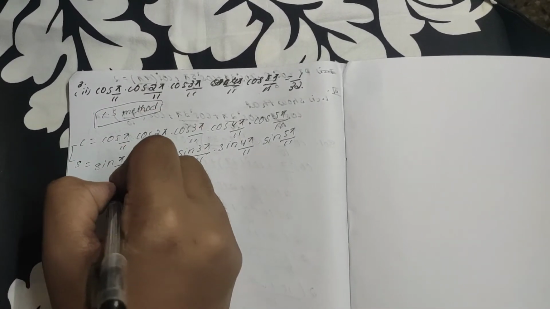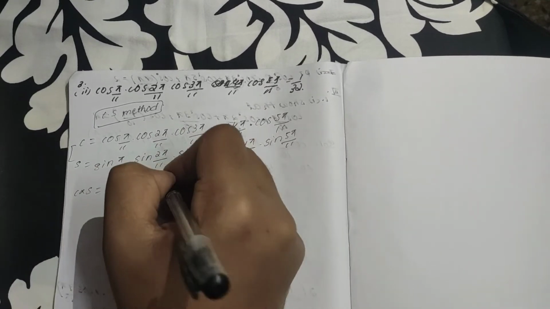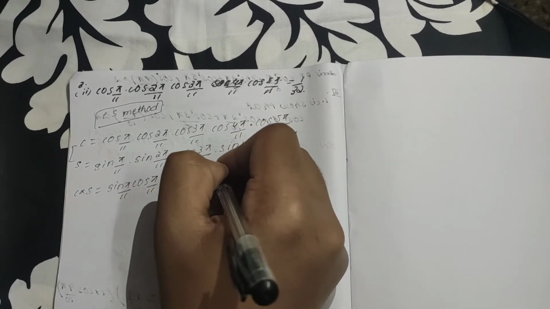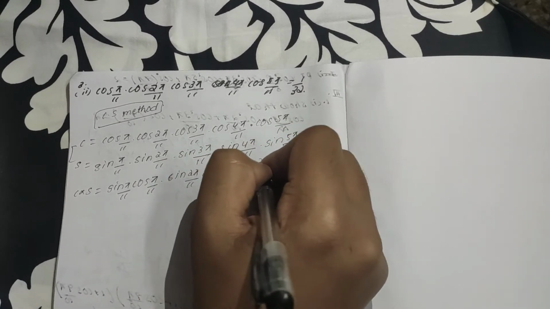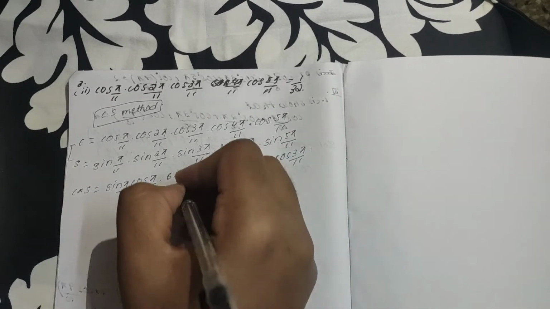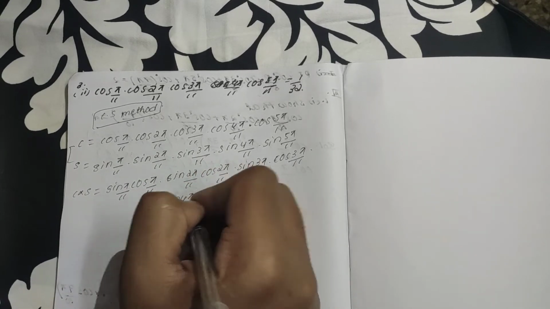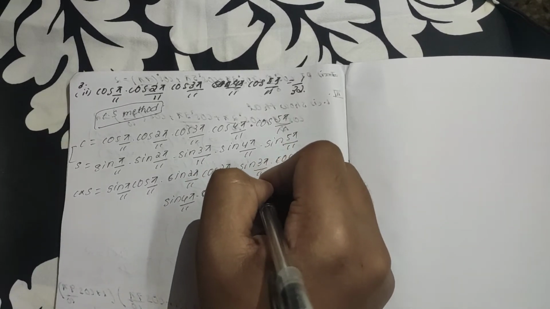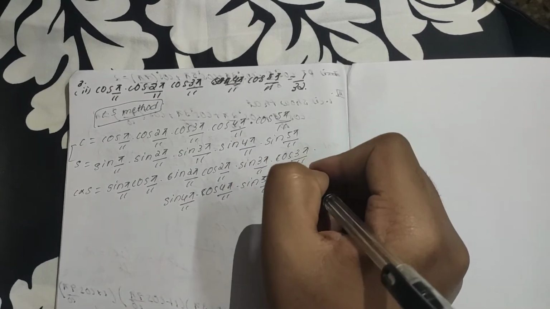This is sine pi by 11 into cos pi by 11 into sine 2 pi by 11 into cos 2 pi by 11 into sine 3 pi by 11 into cos 3 pi by 11 into sine 4 pi by 11 into cos 4 pi by 11 into sine 5 pi by 11 into cos 5 pi by 11.